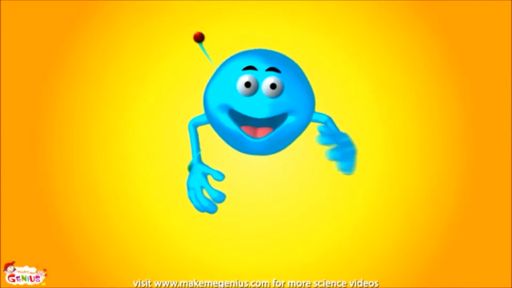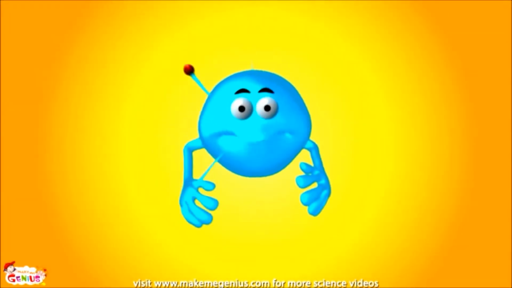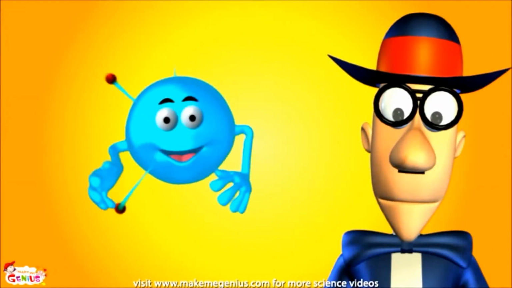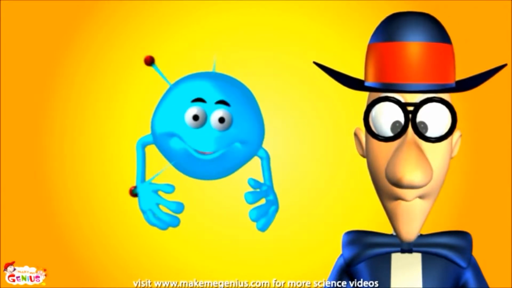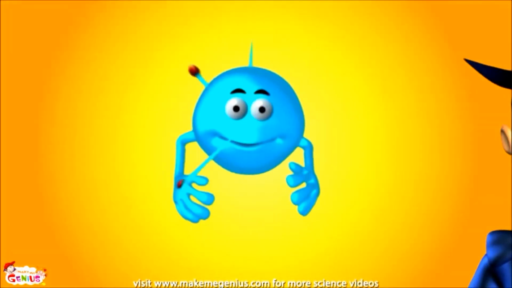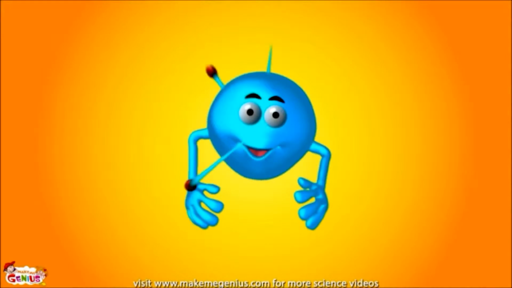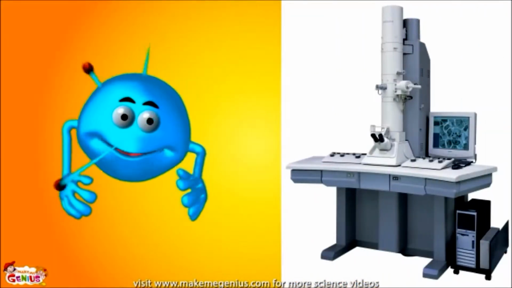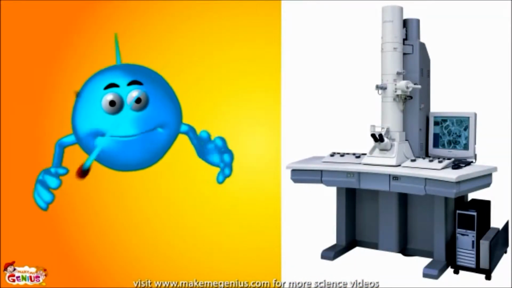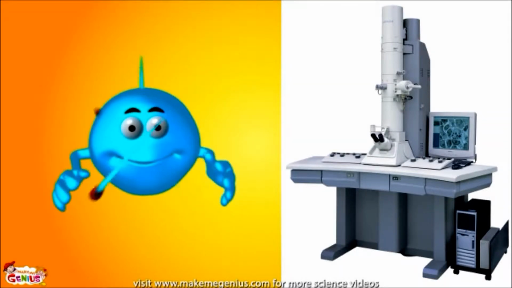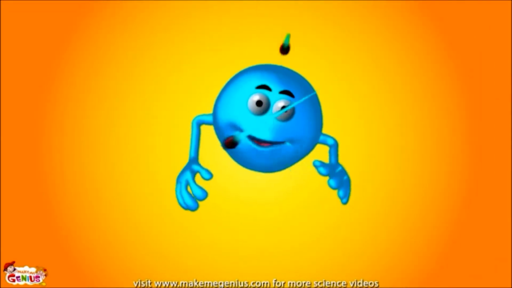Hello, friends. I am an atom. Yes, an atom. Can you see me? Oh, yes, I know you can see me on your screen, but I am just an imaginary picture of an atom. Real atoms are too tiny. You can only see them under a very special microscope. Actually, this big microscope can be called a machine. Now you know that we're so tiny that we can only be seen with machines.